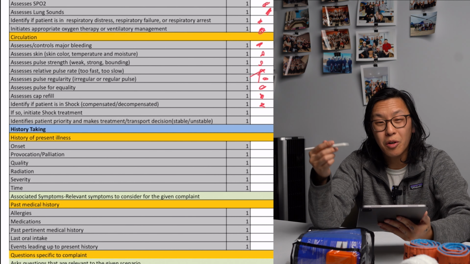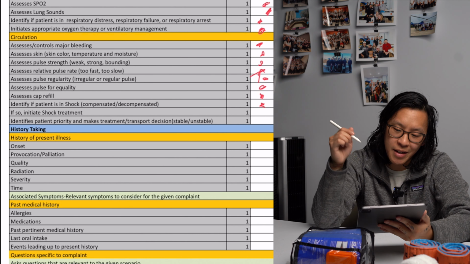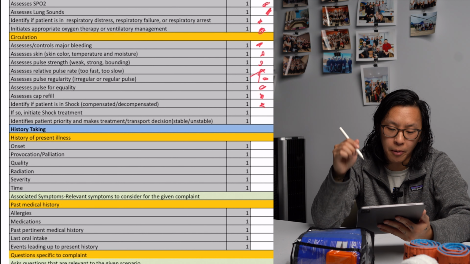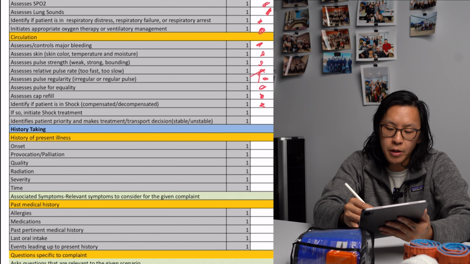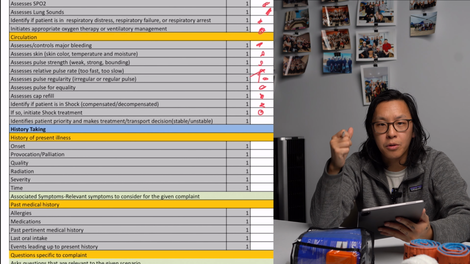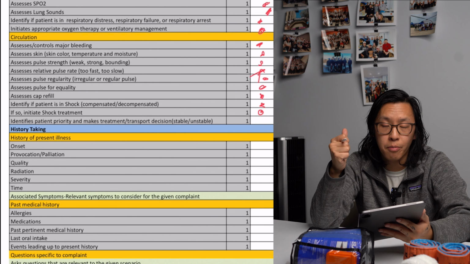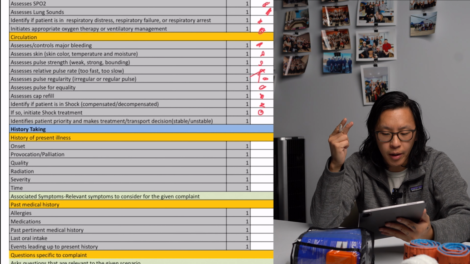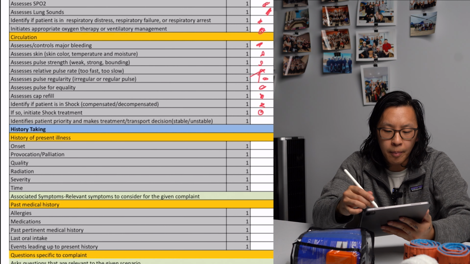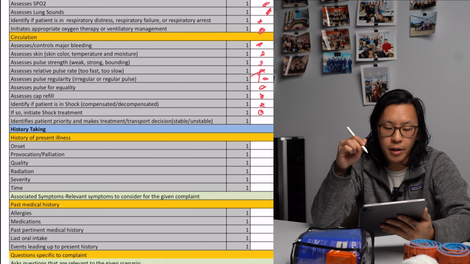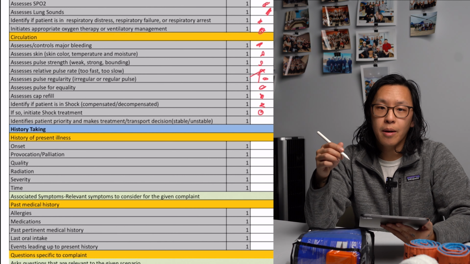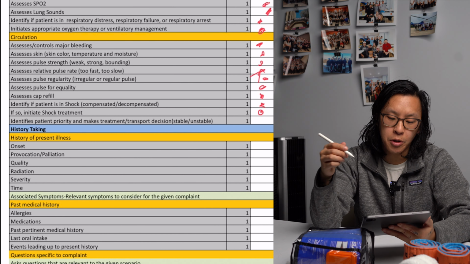And some students really want that blood pressure, but the blood pressure is not taken in the primary assessment, okay? So if you've identified shock, then initiate shock treatment, which includes keeping the patient supine, keeping them warm, and then applying oxygen. The very last thing we do in circulation is identifying a patient priority for transportation.